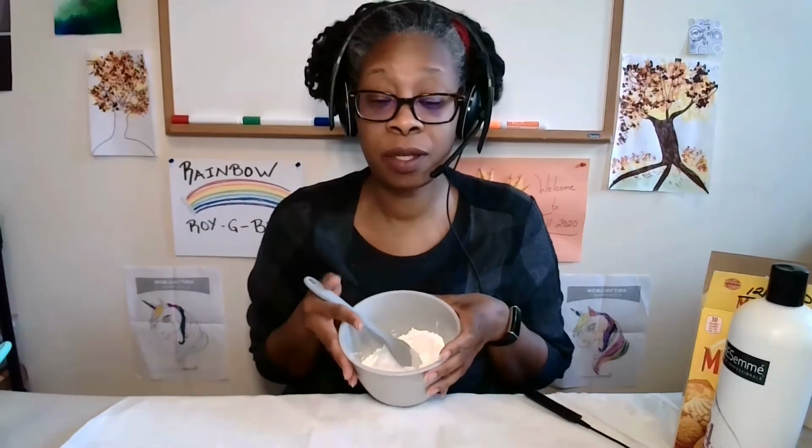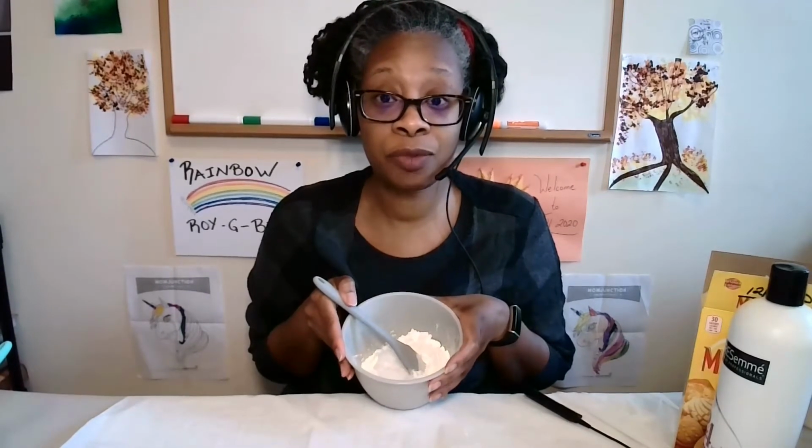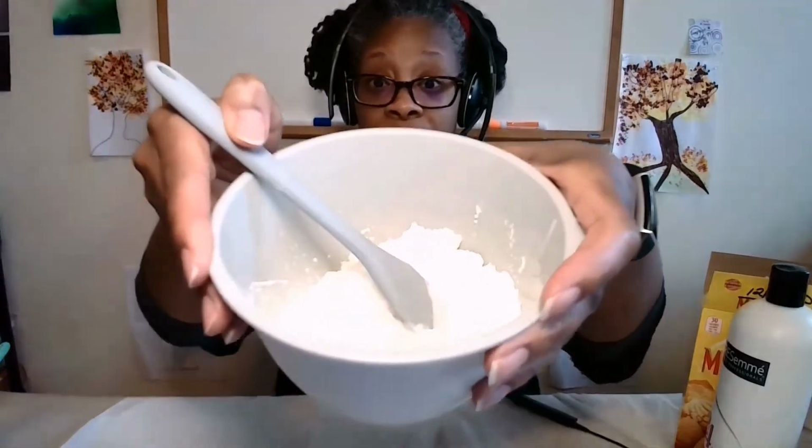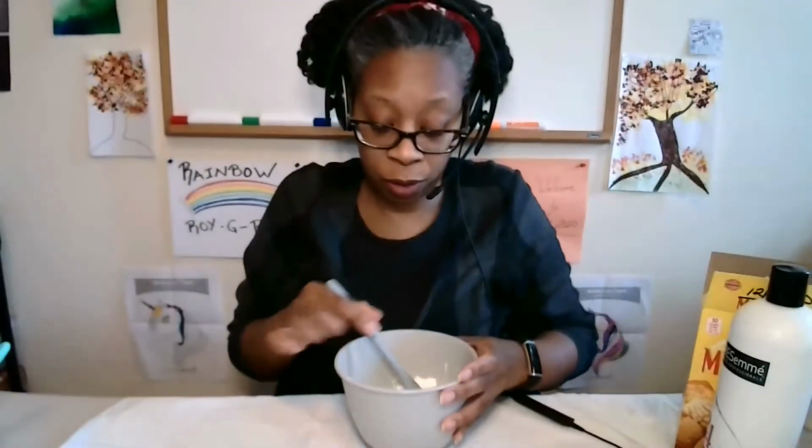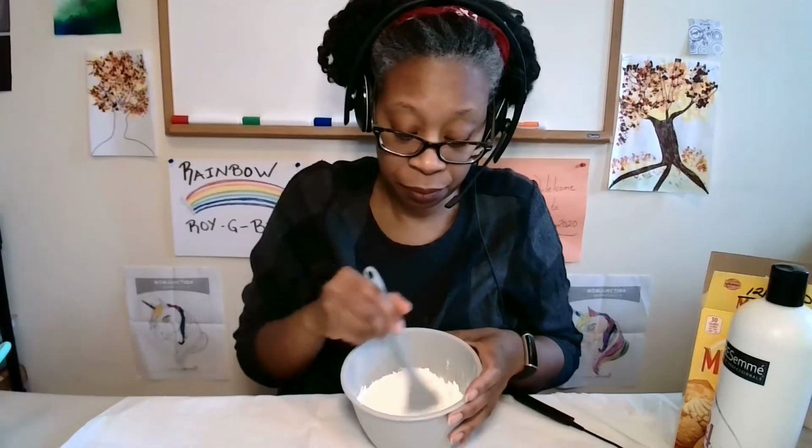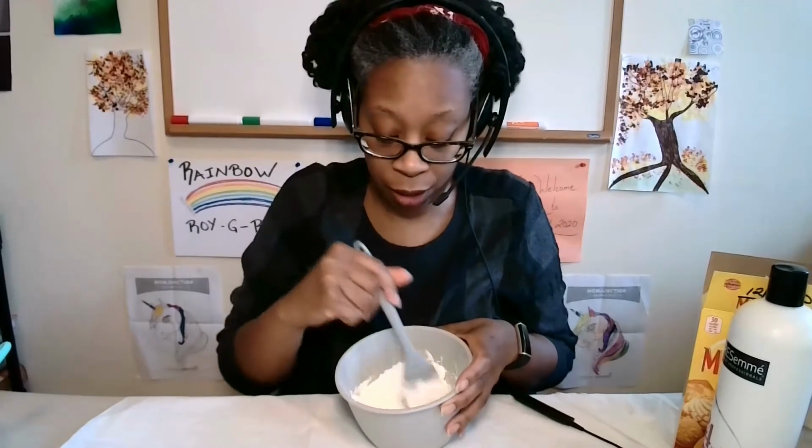So I have those 2 things plus some food coloring in this very bowl. And now I'm going to mix it together. First of all, as I mix, think to yourself, make a prediction of whether or not you think that this is actually going to work.